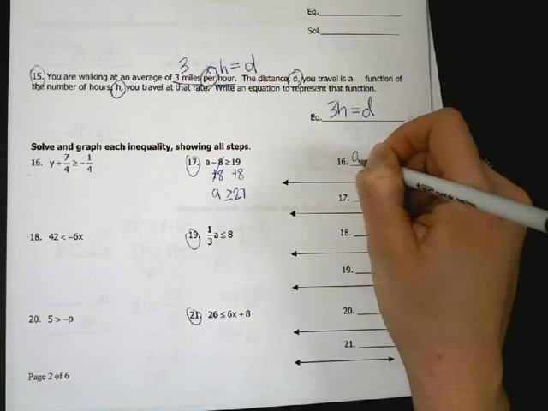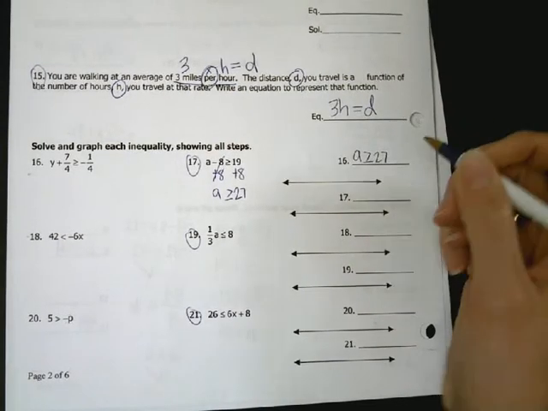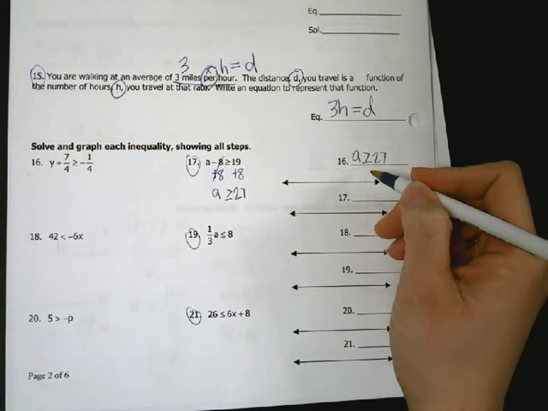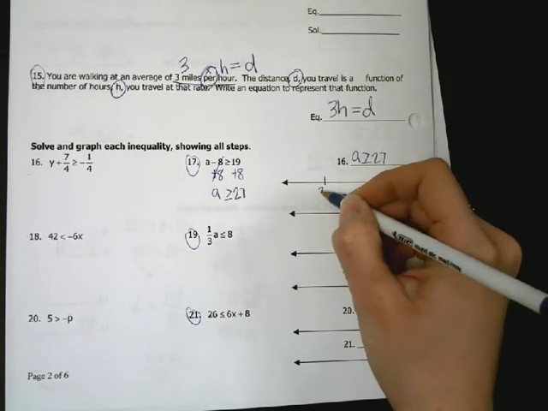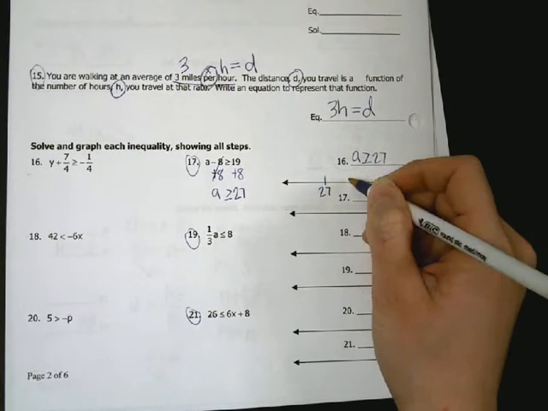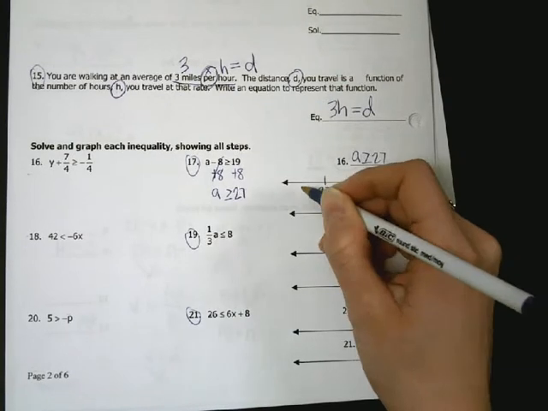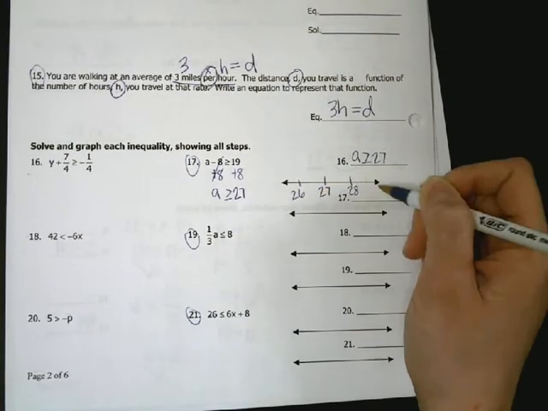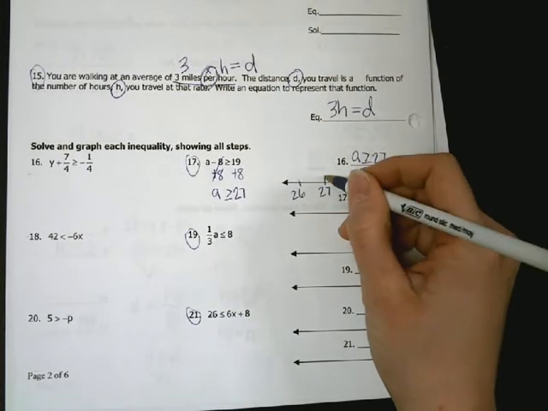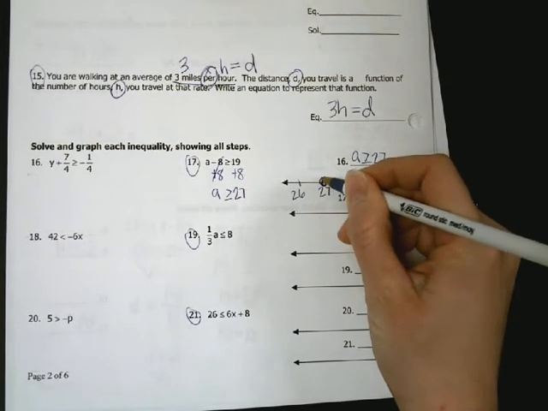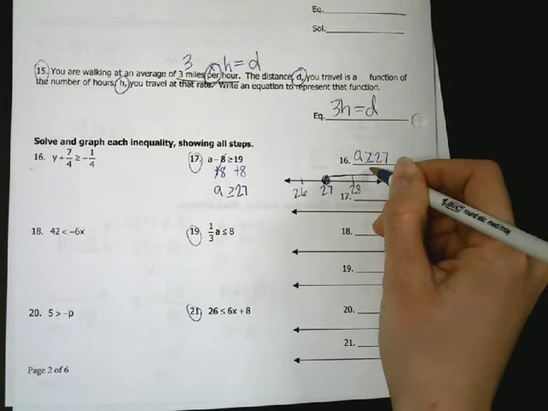My letter is on the left, so I can use this like an arrow. I'm going to put 27 right there on my graph. I'm going to do maybe 1 or 2 numbers on either side of it. I know that it's an equal to sign, so it's going to be a dark circle, and then the arrow is going to point this way. And then I'm finished there.